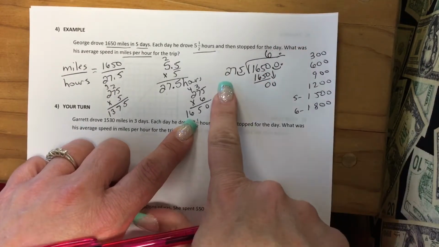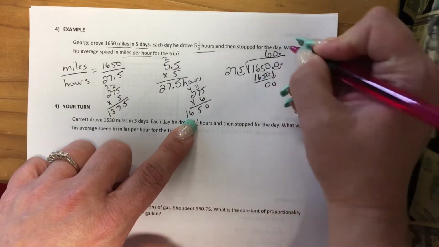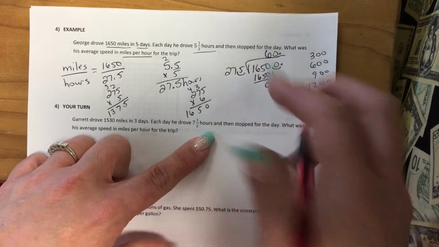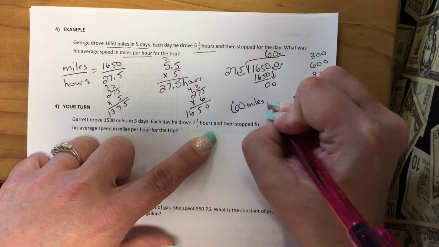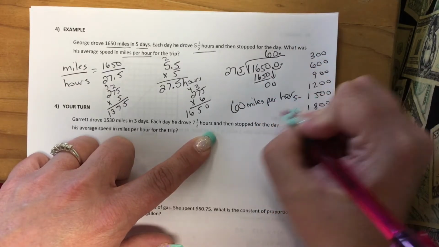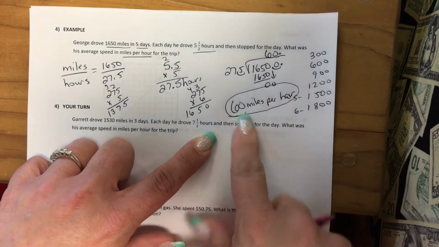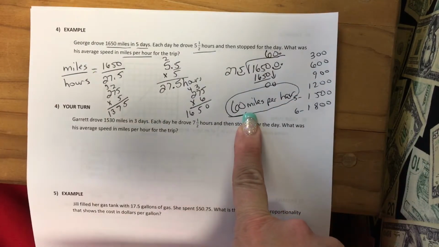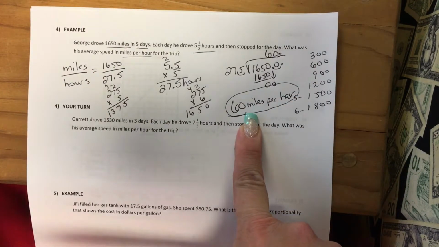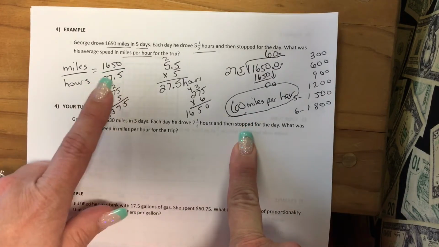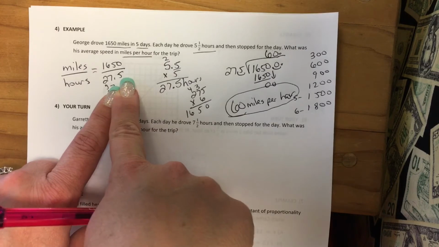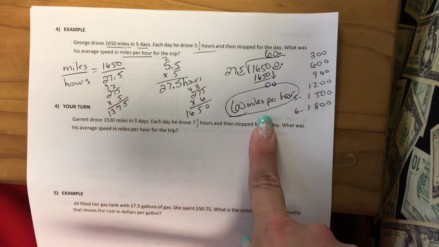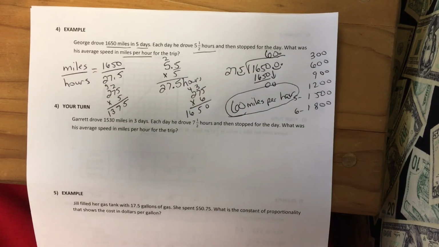Bring down my 0. 275 will go into 0, 0 times. So his speed is the 60 miles per hour. That's the answer to my question. What was the average speed in miles per hour? So I had to take my miles, I had to multiply my hours times my days to get my total hours, and then I had to divide with some pretty big numbers to get 60 miles per hour.